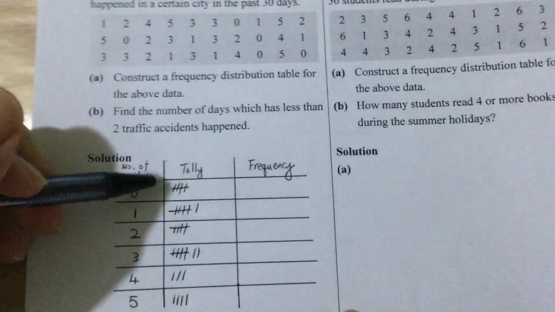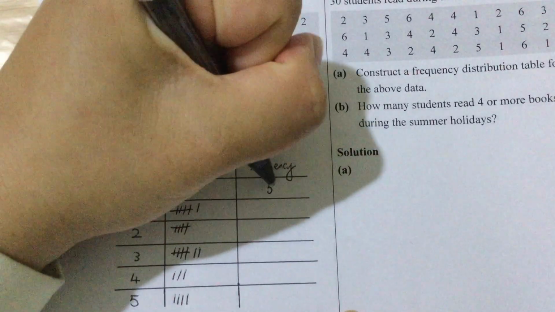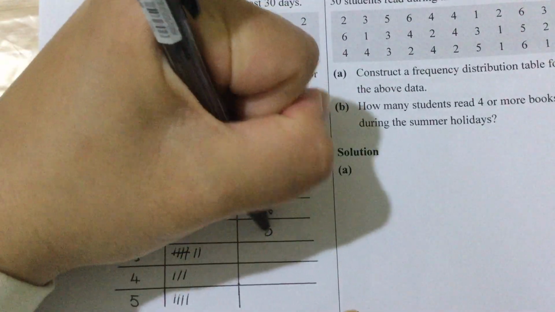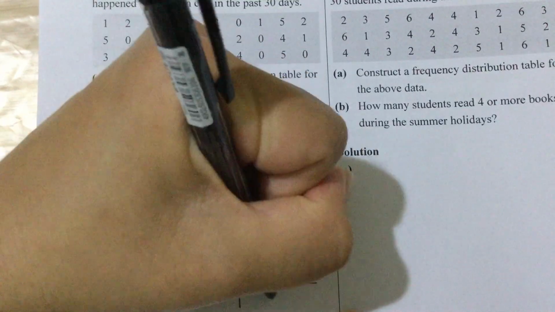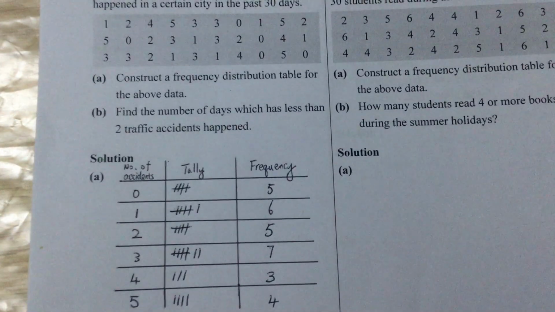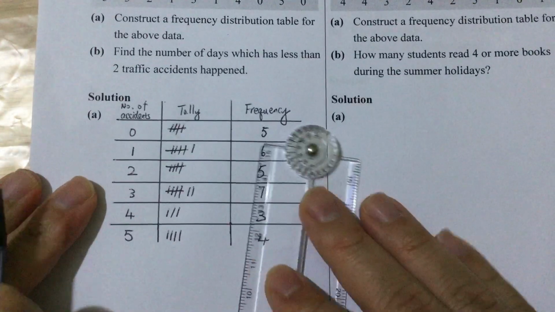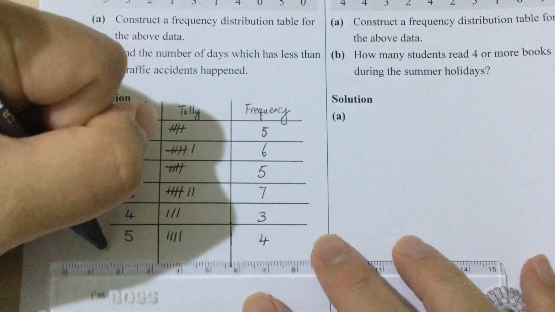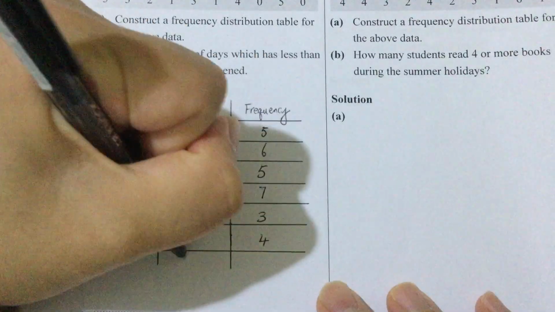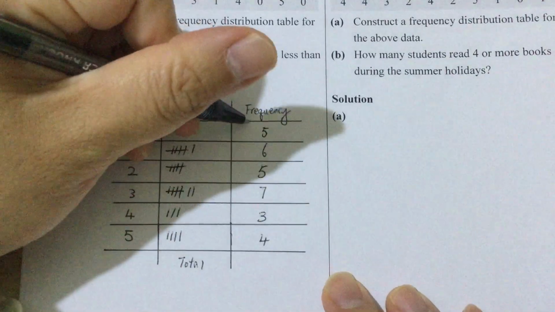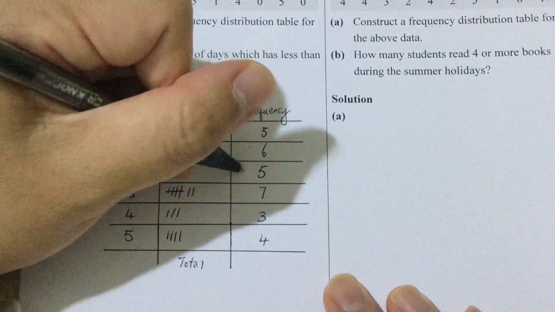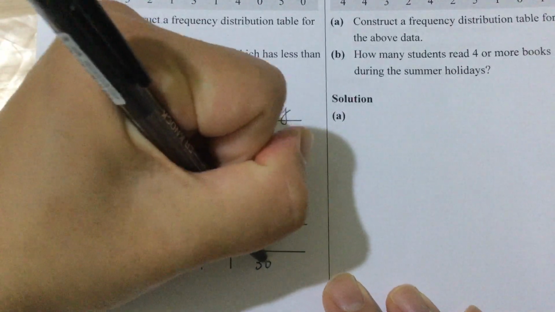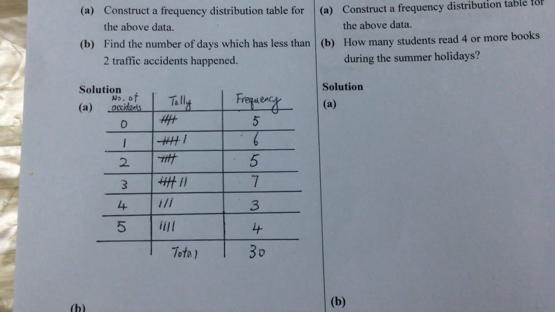So we count it. There are 5 tallies, 6 tallies, 7, 3, 4. Okay, we add them together to check the total, is it correct or not? 5 plus 6 is 11. 11 plus 5 is 16. 16 plus 7 is 23. 23 plus 3 is 26. Plus 4 is 30. So it's correct. So this is part A.